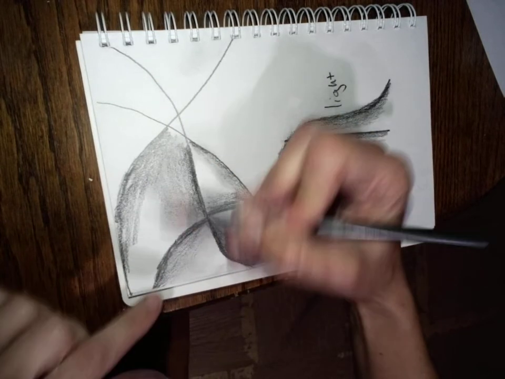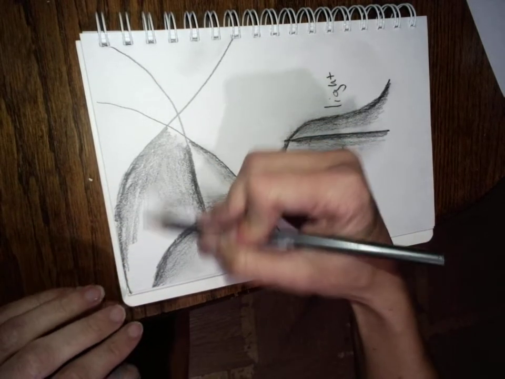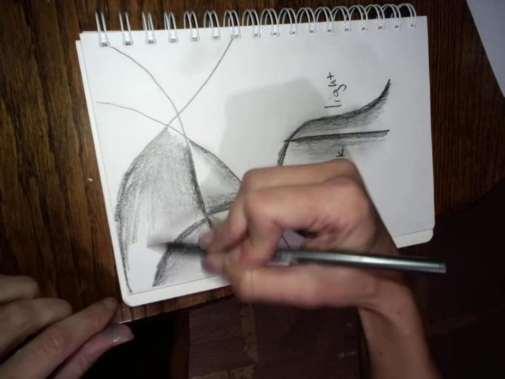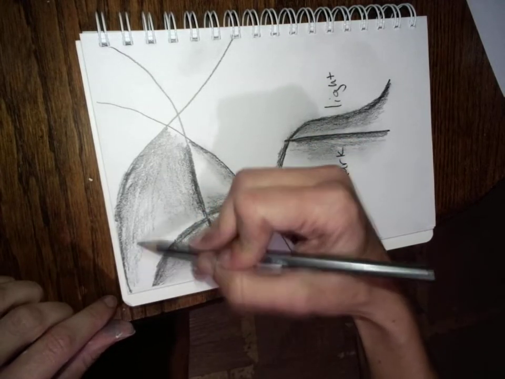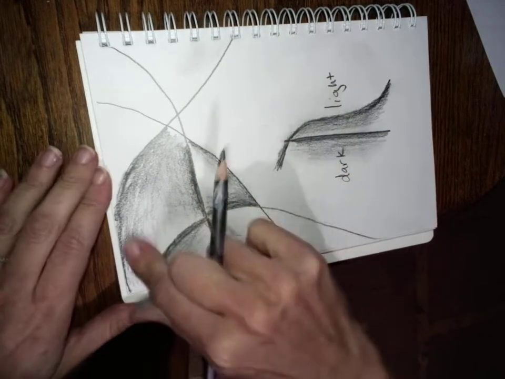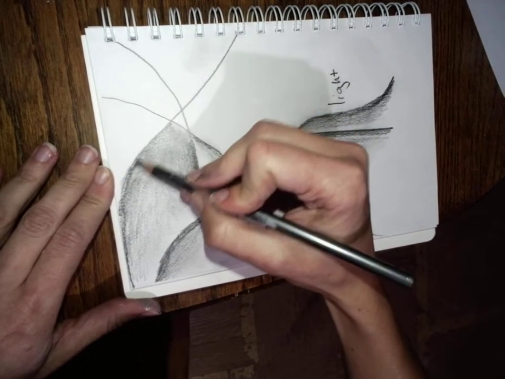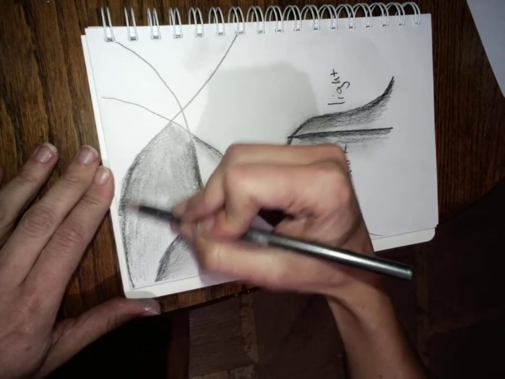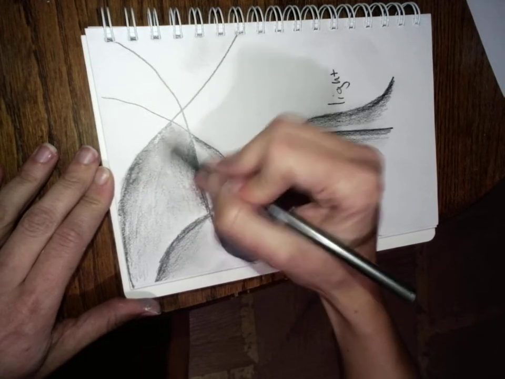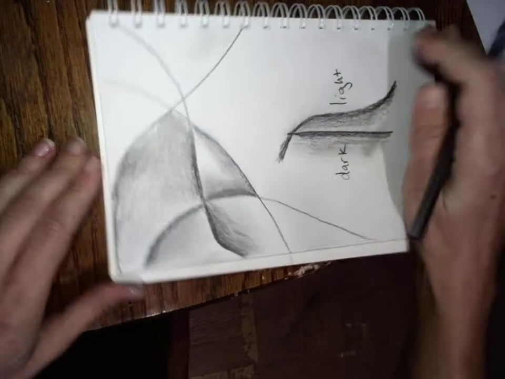Remember, this side of the line is light, so I'm going from this darkness, I'm going lighter, lighter, lighter until I get to that. Your fingers will get really dirty, so as you're blending this, you might want to wash your hands at a certain point or just wait till the end, whatever you want to do.